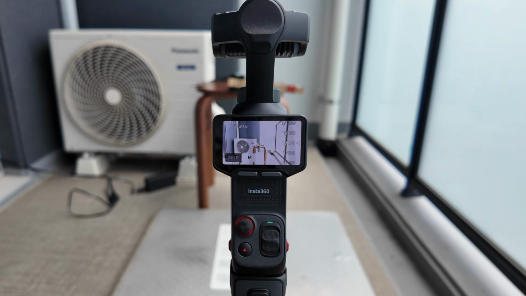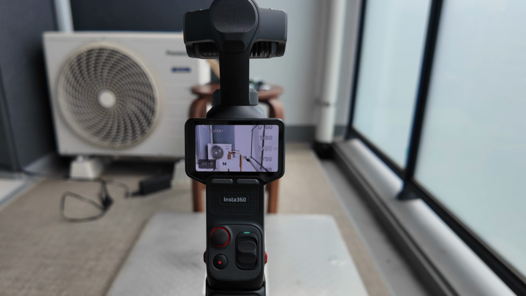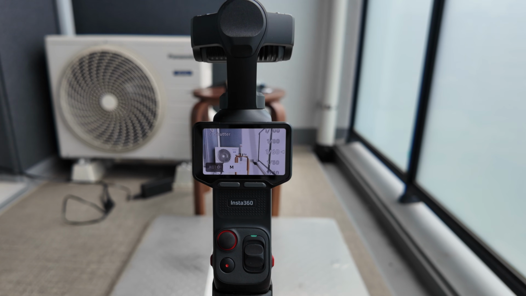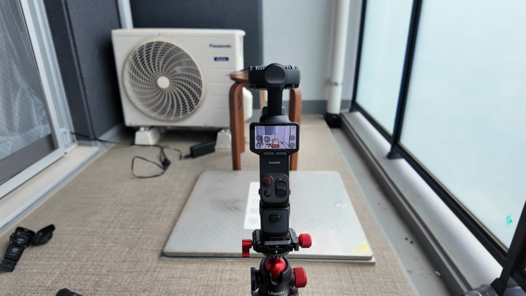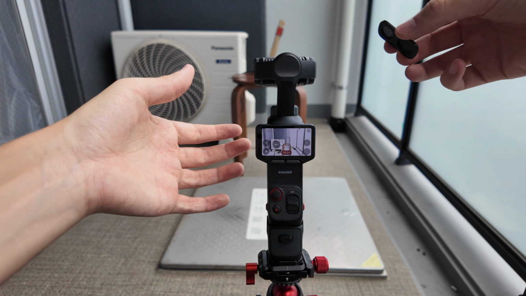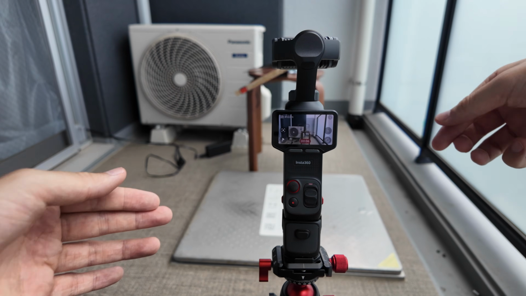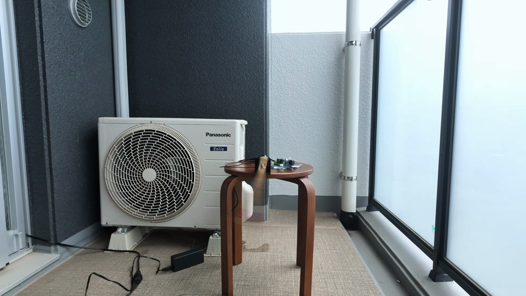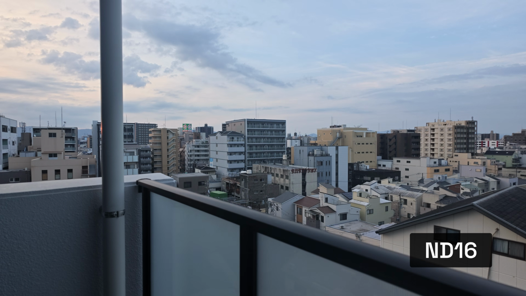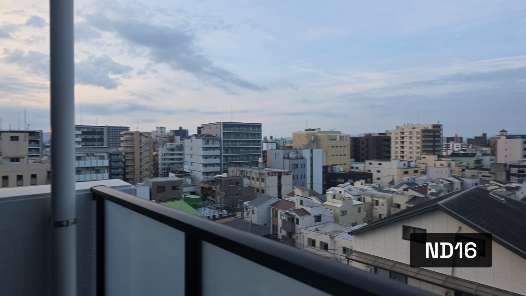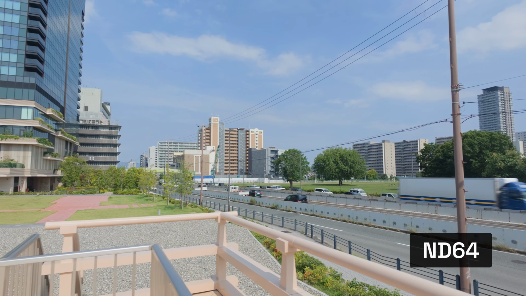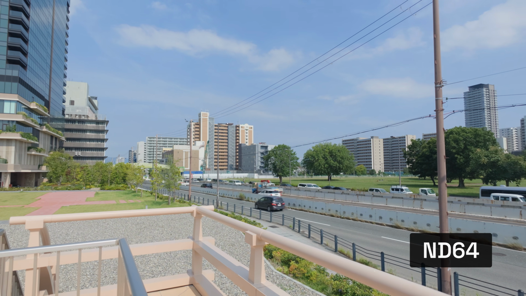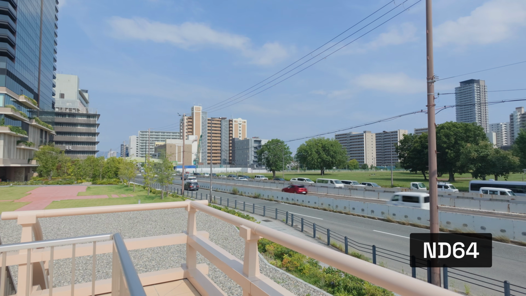And as expected, the image is now heavily overexposed, so it's time to add an ND filter. Because it's a bright day but I'm not in direct sunlight here, I'm going to try the ND32. As you can see, the exposure is much better now. In softer light, a weaker filter like the ND16 may be more appropriate, while if I were shooting out in full sun, the ND64 might be a better choice.